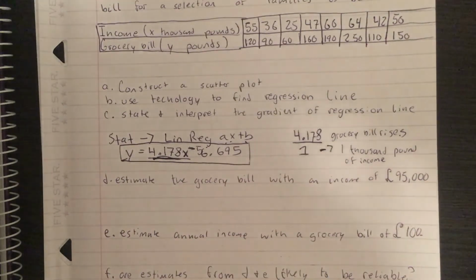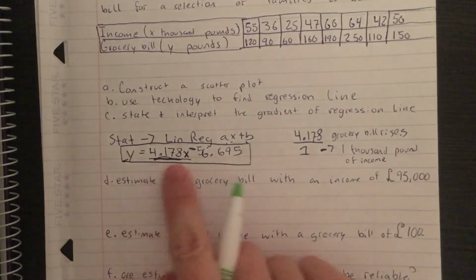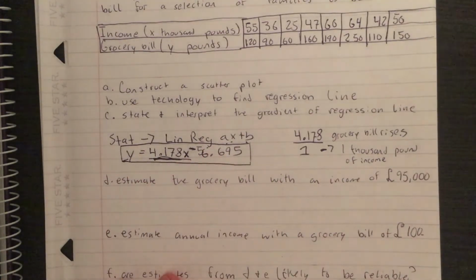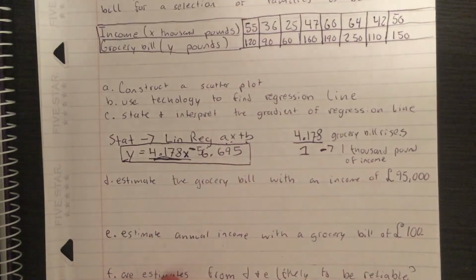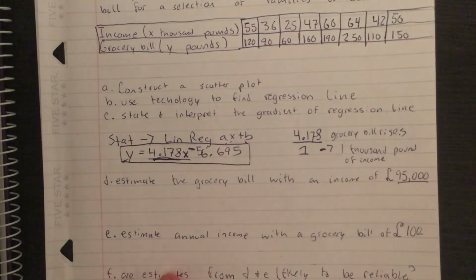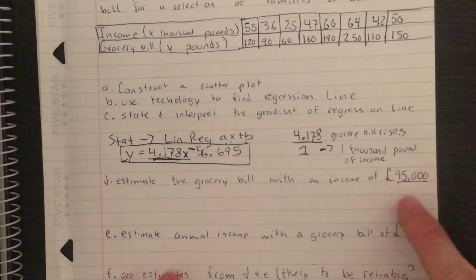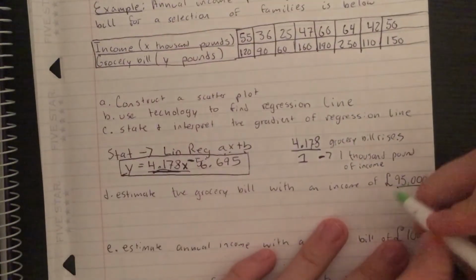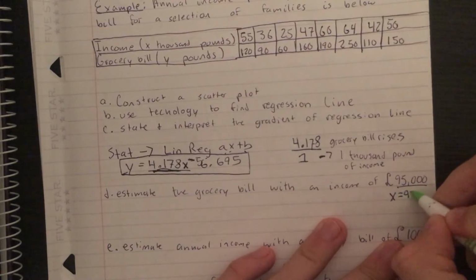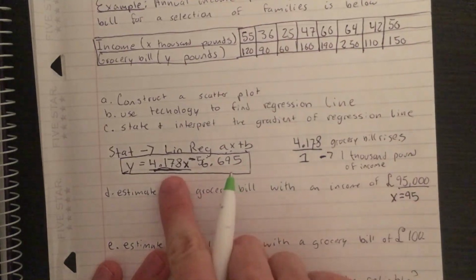And the whole thing we can do with this model, once we've created it, is use it to make predictions based off of the data that we have. For example, we could estimate the grocery bill with an income of 95,000 pounds. We need to remember that our data was in thousands of pounds, so X is going to equal 95. All we're going to do is substitute that in.